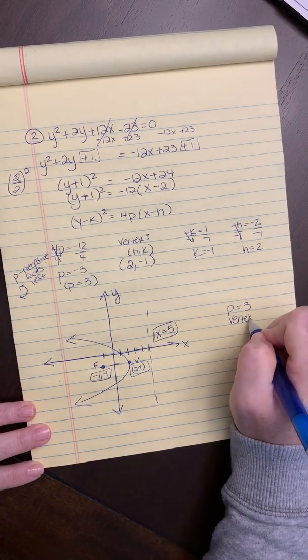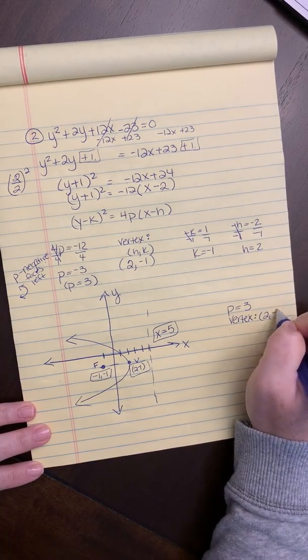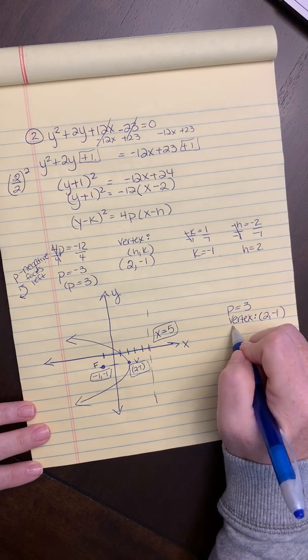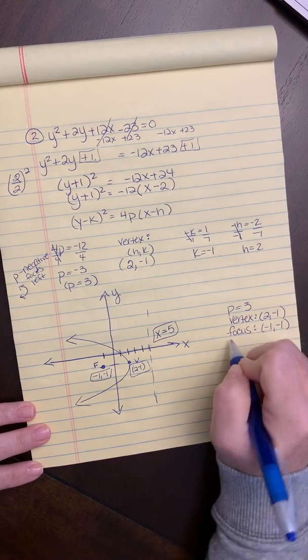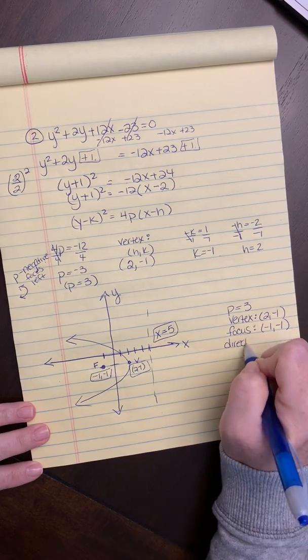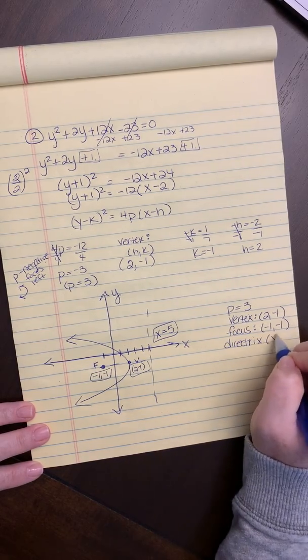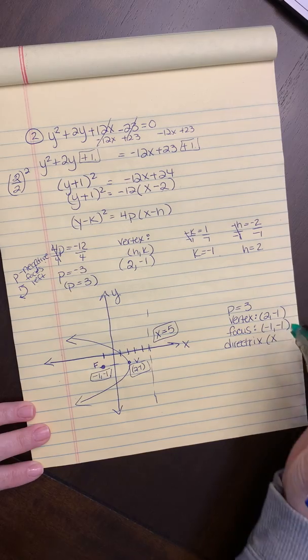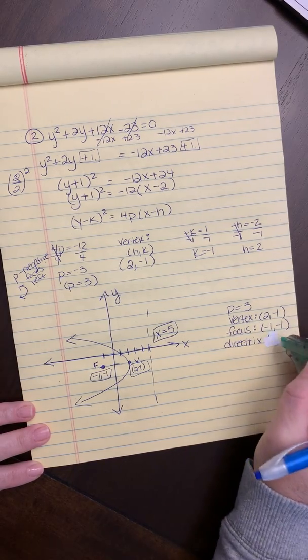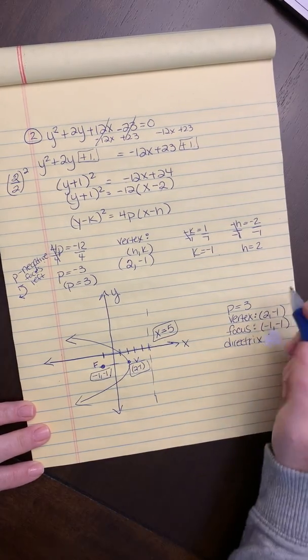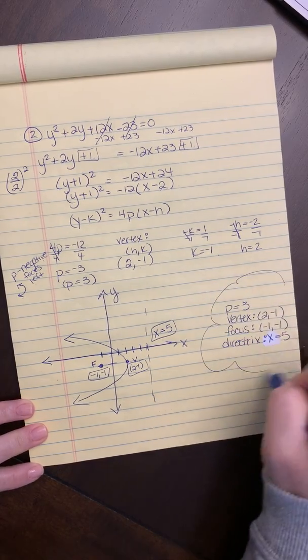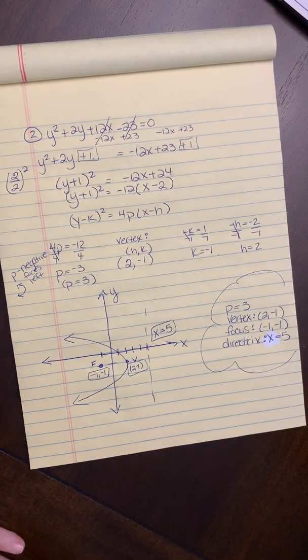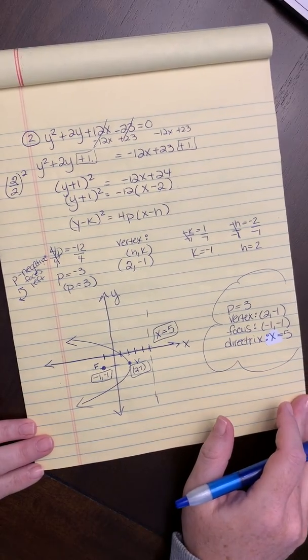Our vertex is 2, negative 1. Our focus is negative 1, negative 1. And our directrix is x equals 5. And there we go. There's our second example.